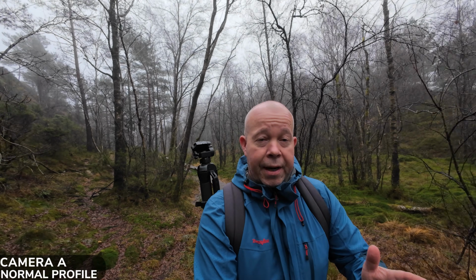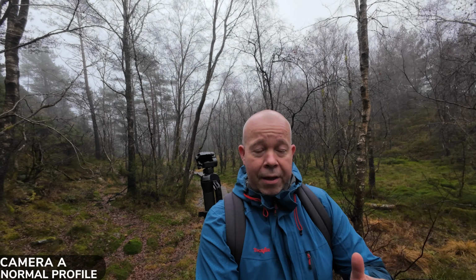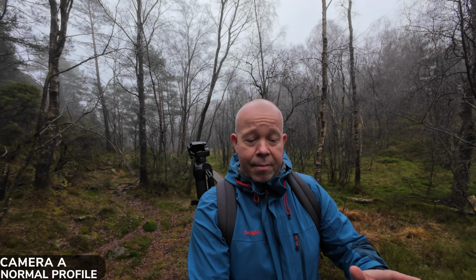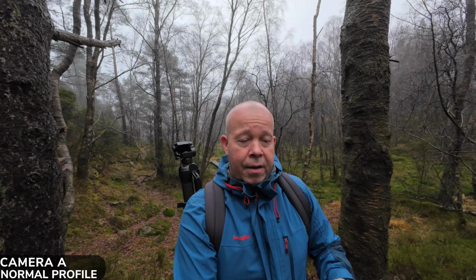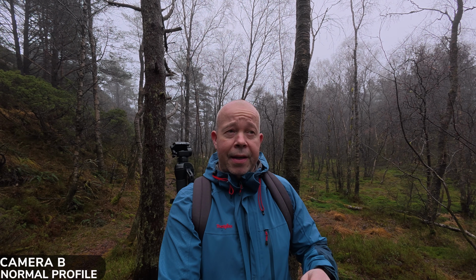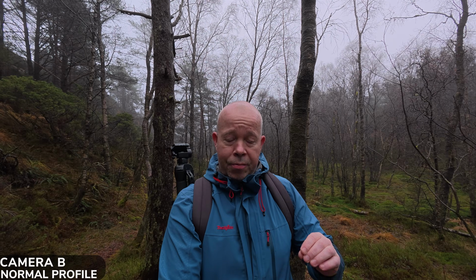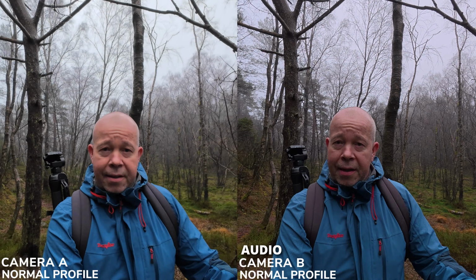I'm going to record in normal color profile but also D-Log M. Exactly the same settings on both cameras. White balance is set to 5500, EV is set to -0.3, and I set the sharpness to -2 and the noise reduction to -1. Exactly the same settings.